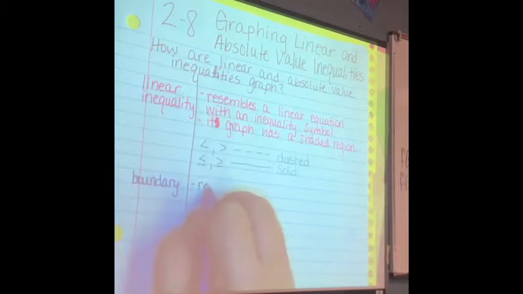The boundary of the graph is represented by the line.